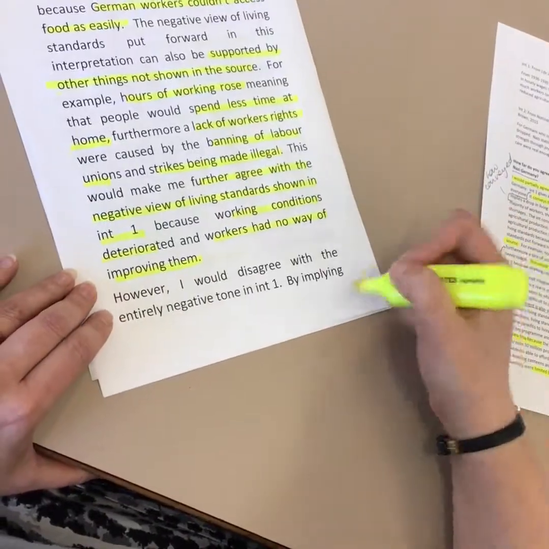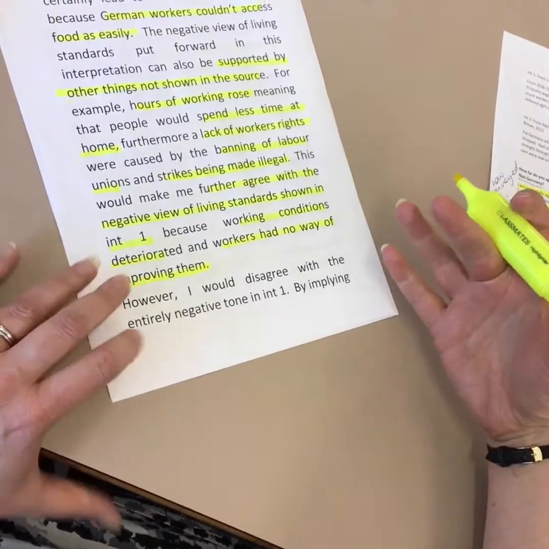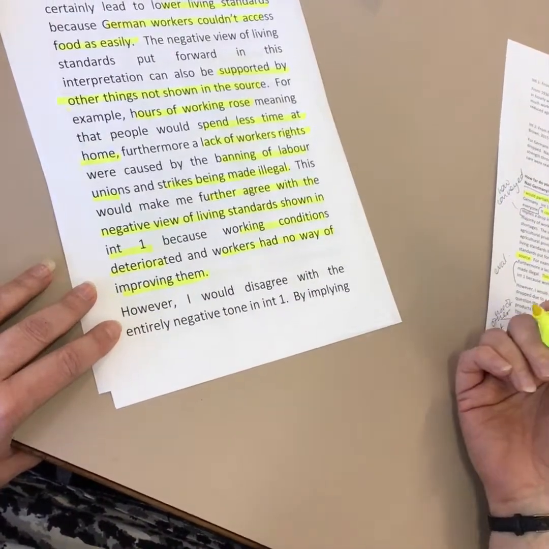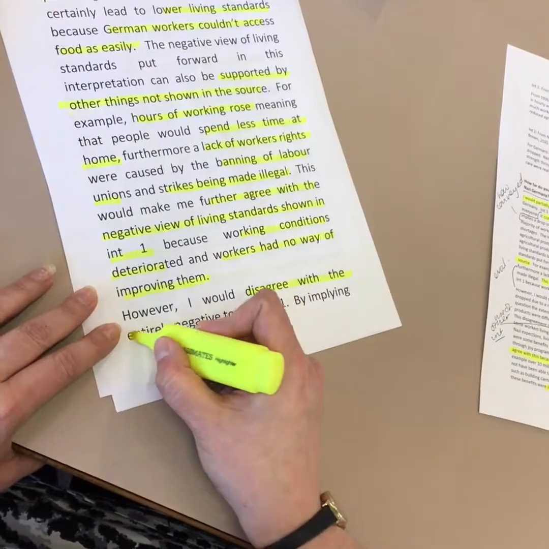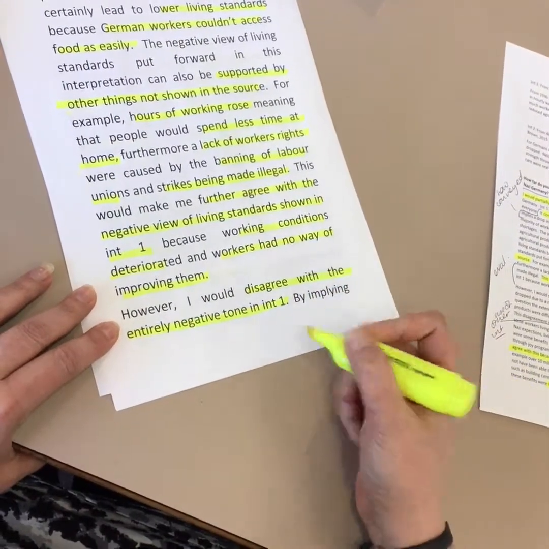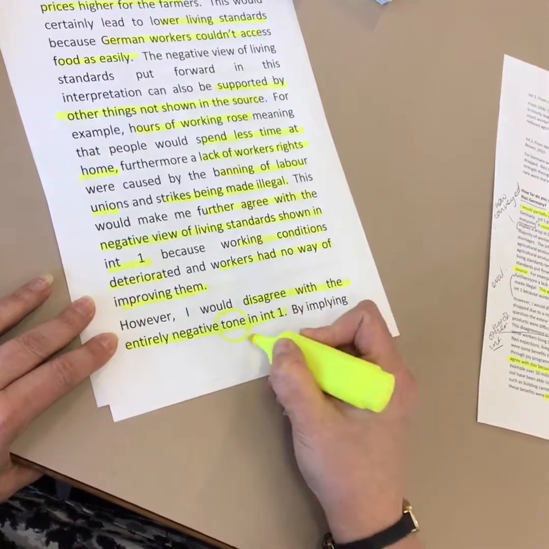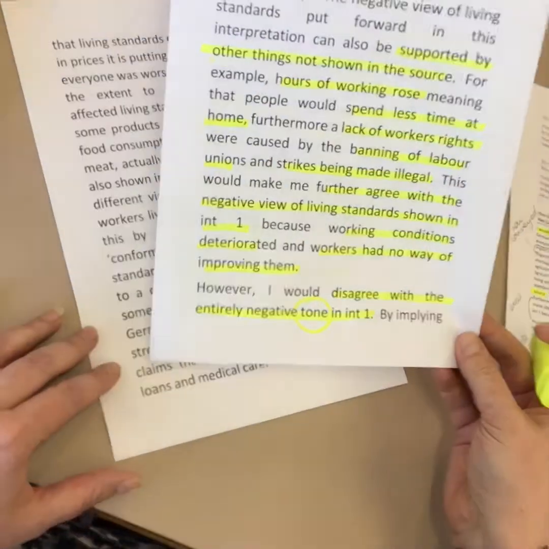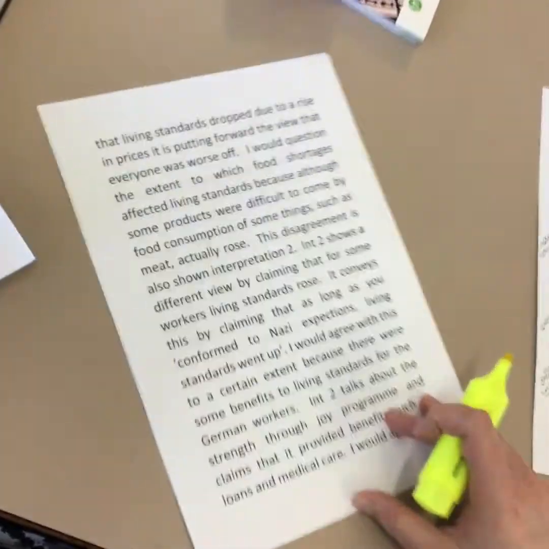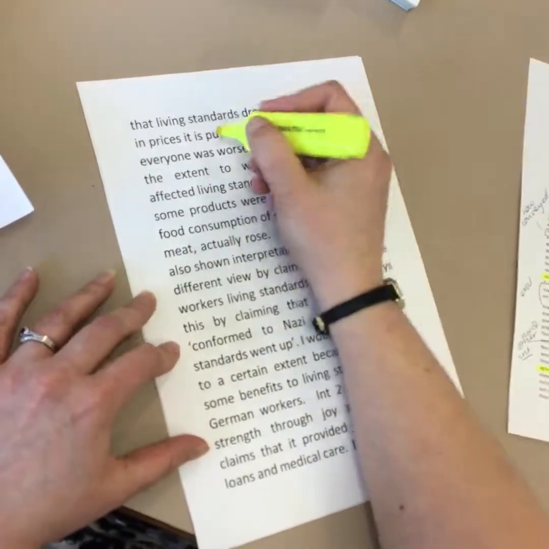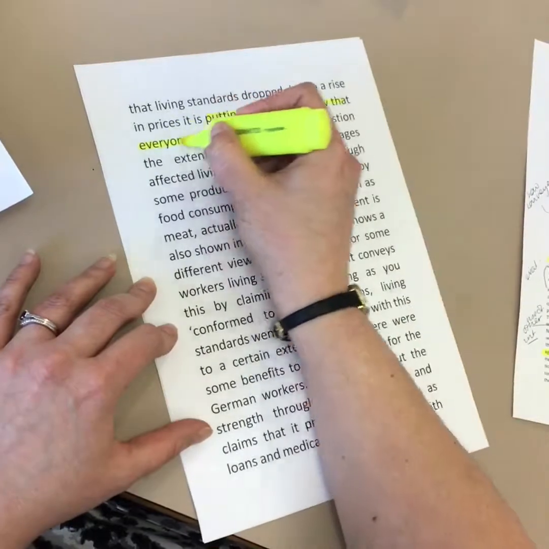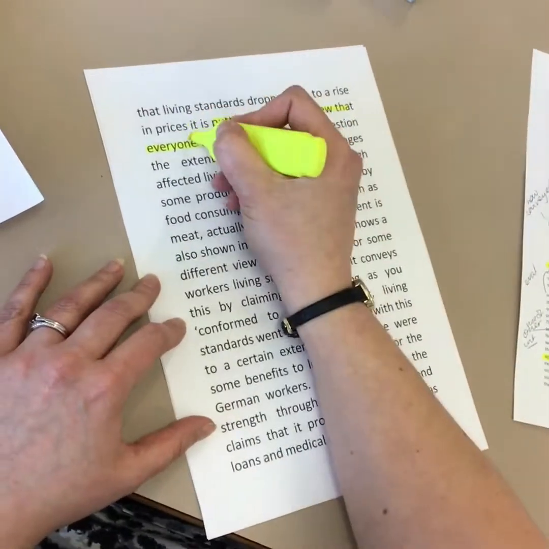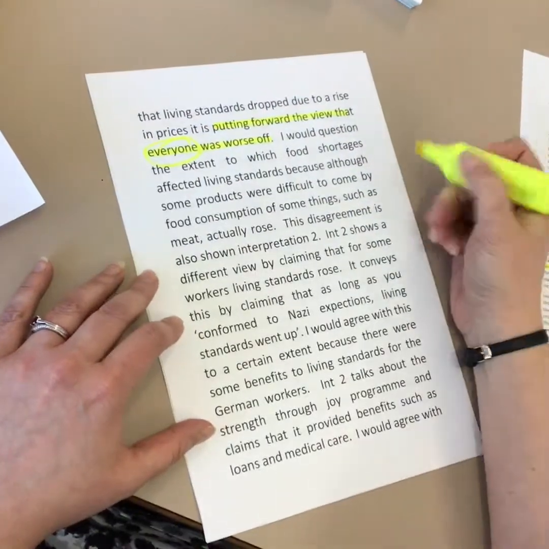But what we need to do, with any how far question, is give 2 different viewpoints. So then we need to disagree with it. So we're going to say, actually, we disagree with the entirely negative tone in interpretation 1. And again, we're using words like tone because the examiner likes to have us comment on the tone of the interpretation. So by implying that living standards drop due to a rise in prices, it puts forward the view that everyone is worse off. Now, we don't think that this is actually true because the claim that everybody being worse off is probably quite far-fetched.